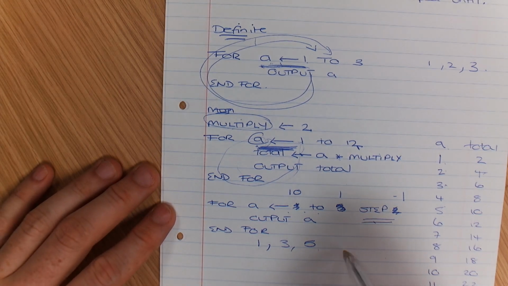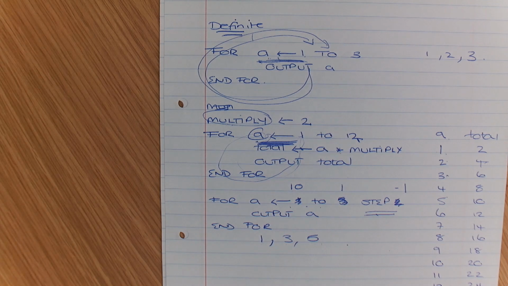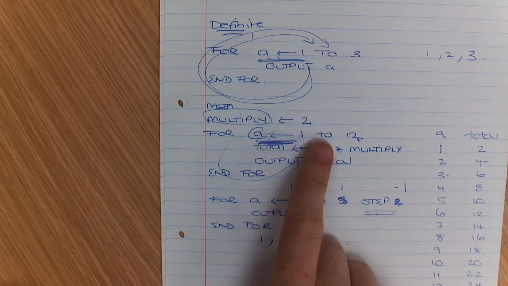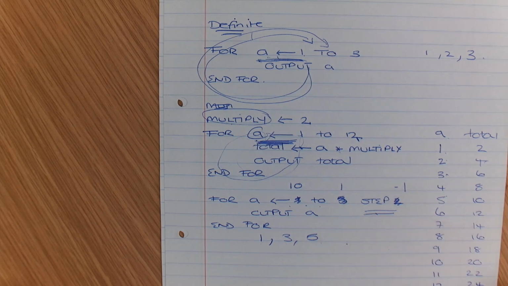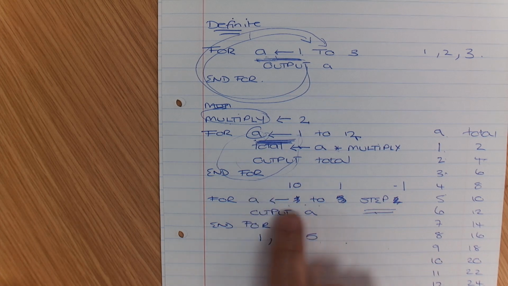Do we have any questions on for loops before I do a while loop video? Yes? You know you don't need to, the loop adds 1 every time you do a for loop. If you do for A is 1 to 12, but after that you do A plus 1, would that give you 2 instead of 1? Oh, yes. If you added 1 to the value of A, that would happen, but you don't need to because you can do it with your steps. So just remember in pseudocode, if you've got a step, you don't need to add 1 to A.